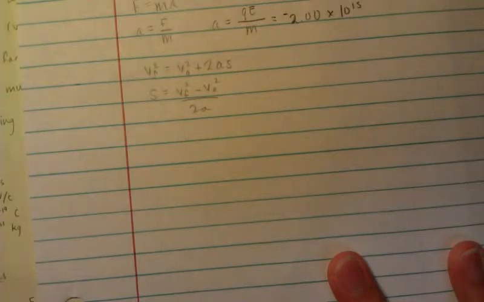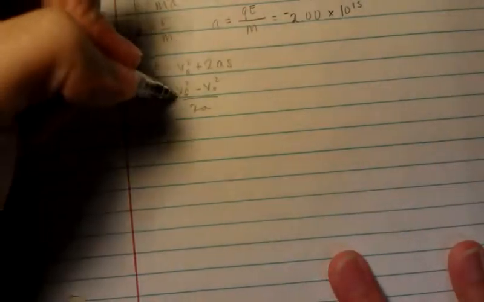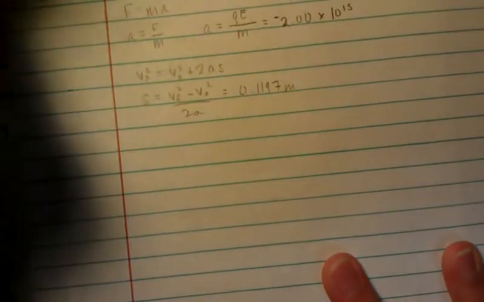Now, since the question is asking how far it travels before it stops, V final is 0, and if we plug in the rest of the values from our table of known values, we will get S to equal 0.1197 meters, or 11.9 centimeters. And that's the answer to part A.